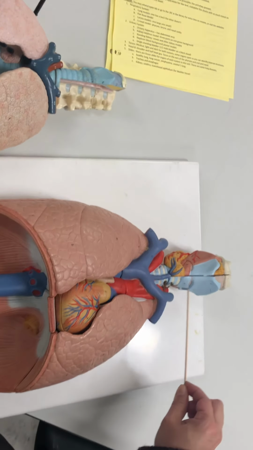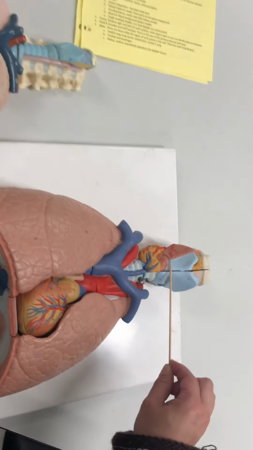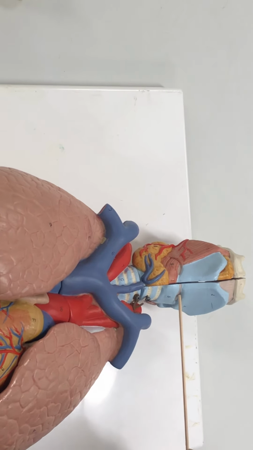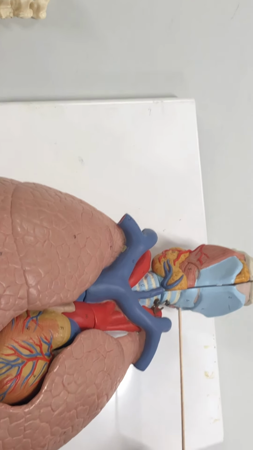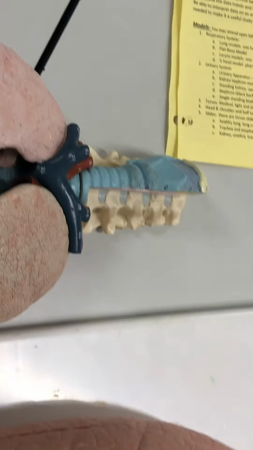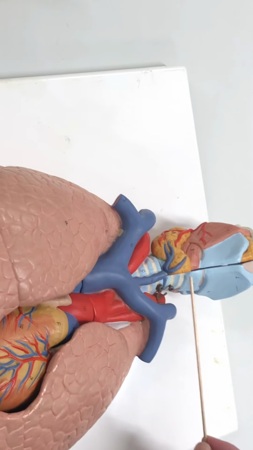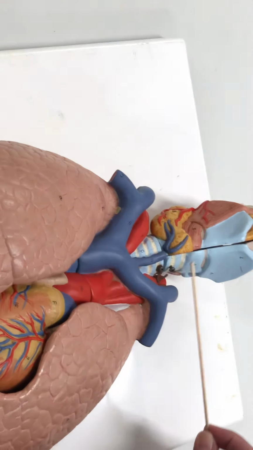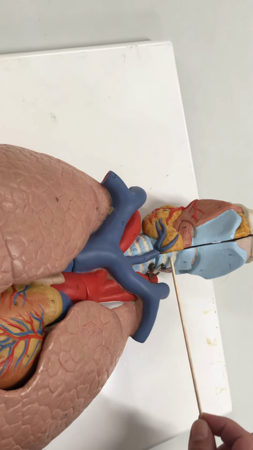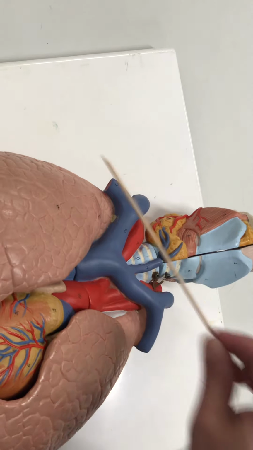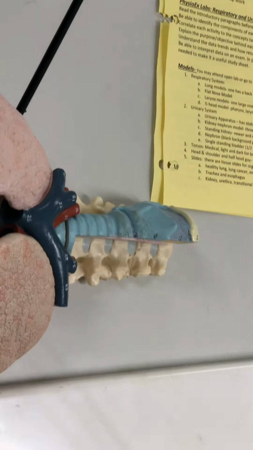And then you can see a little tiny bit of a membrane here. That's your cricothyroid membrane. And this is the cricoid cartilage, and that's the cricoid cartilage. Then between the cricoid cartilage and the trachea, you have a little membrane there, and that's the cricotracheal ligament. And then from there on, you just have the trachea going through. That's what you see there.